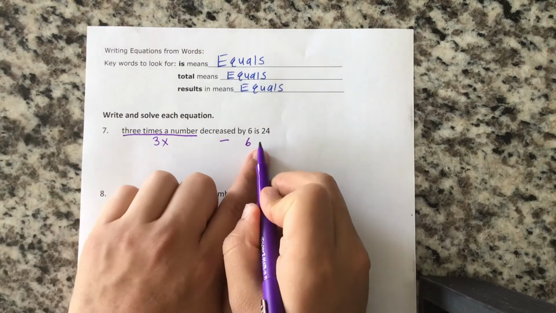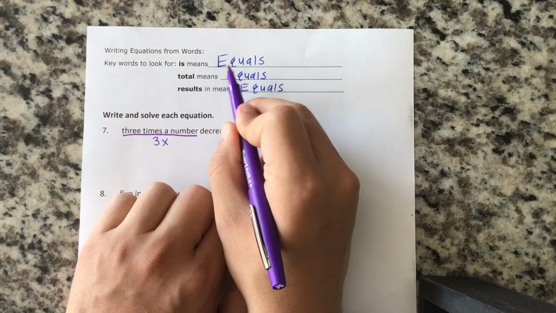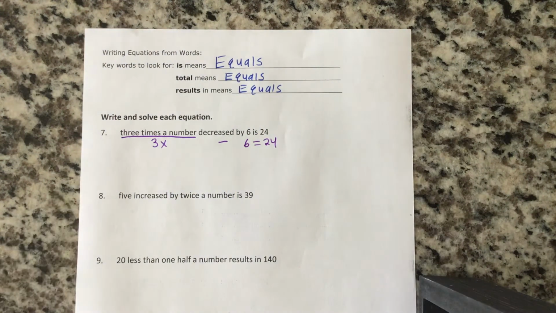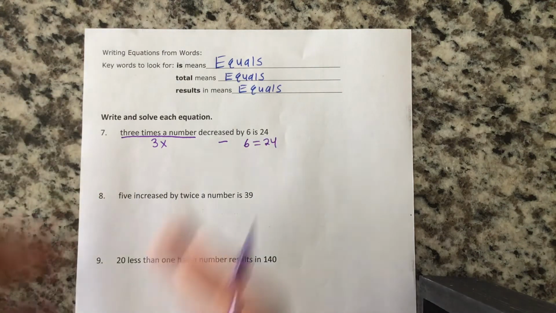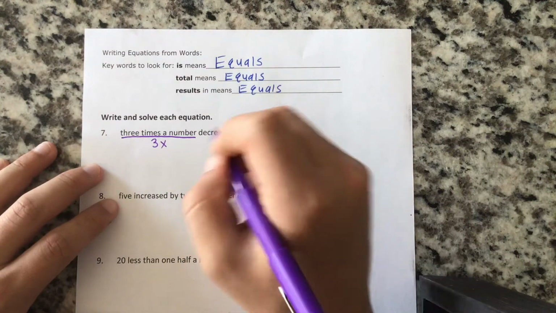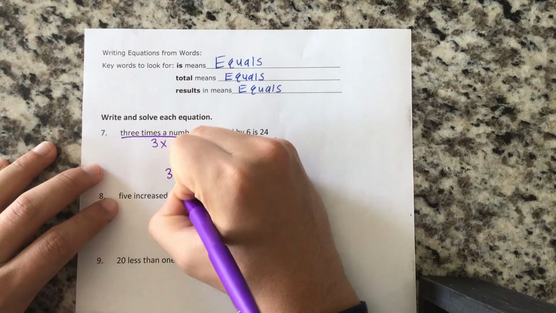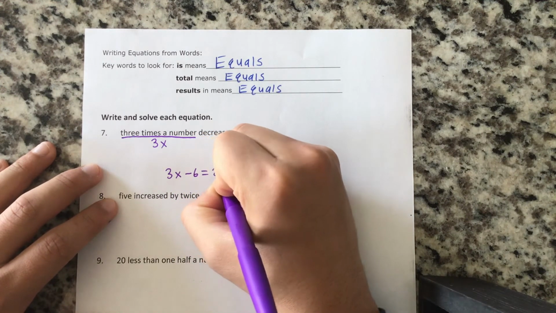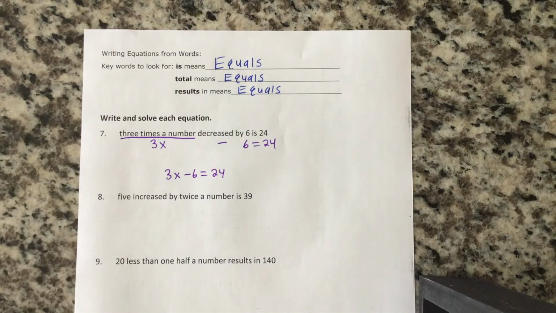And then we just talked about this, right? Is means equals. So equals 24, okay? So that's basically it. Now we just have to put it all together. So instead of being all spaced out, we can rewrite this as 3x minus 6 equals 24, okay?